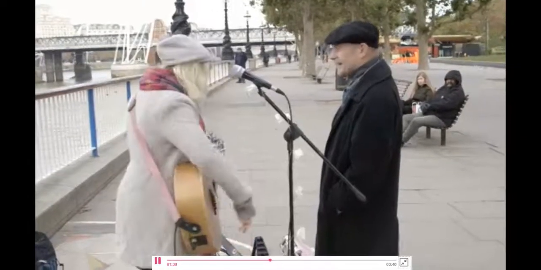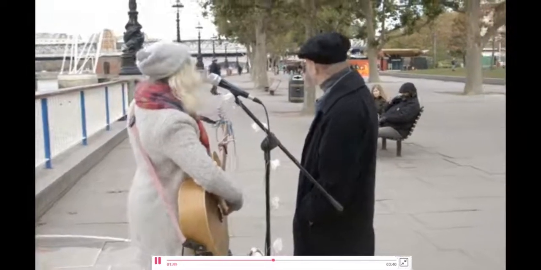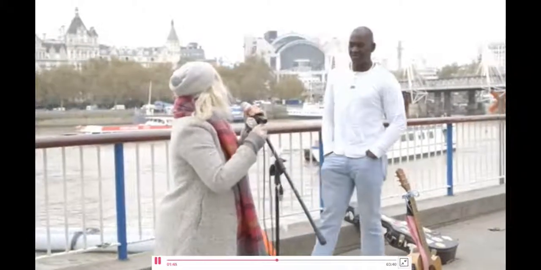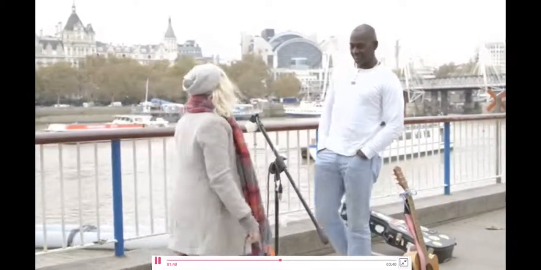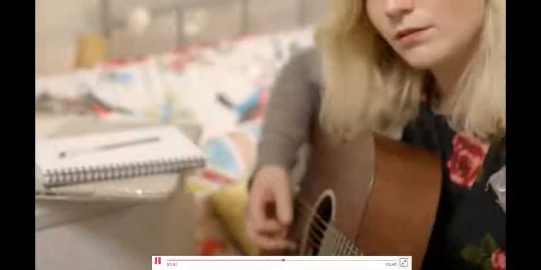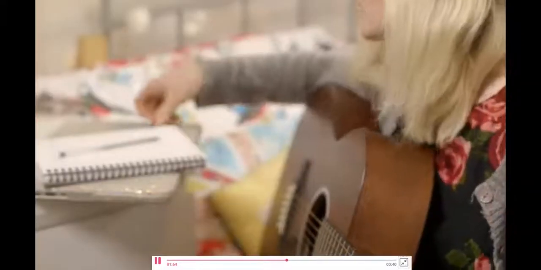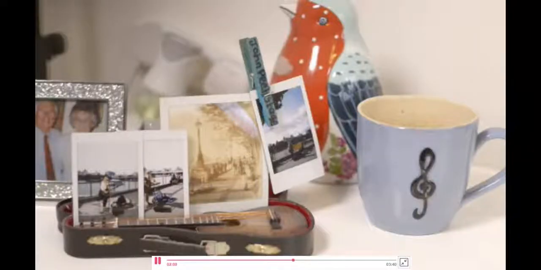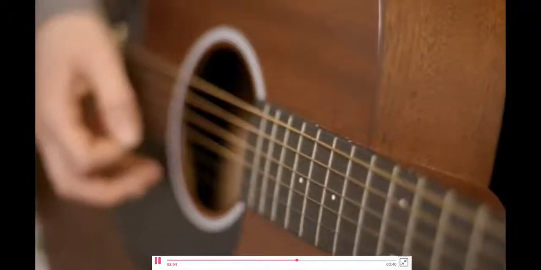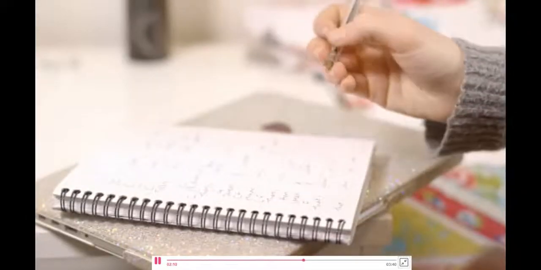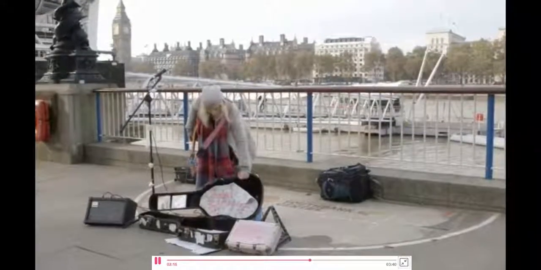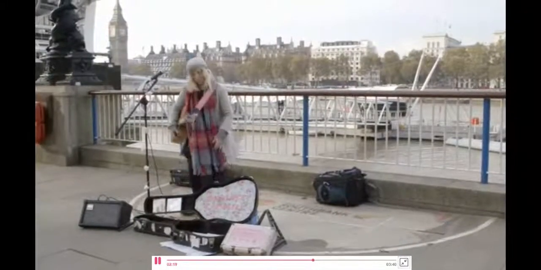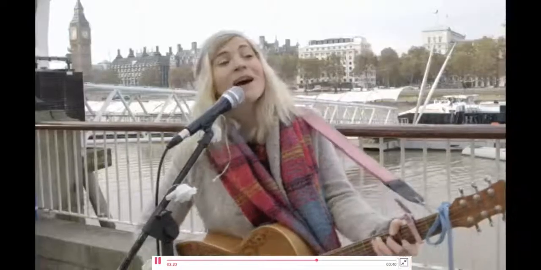So buskers like Charlotte have to choose an area of London to sing and play in. They share this area with other buskers, and sometimes they have to wait for the other buskers to finish. Charlotte lives in Brixton in South London. In her flat, she writes her own songs and practices. I love writing songs. I love writing my own music. For Charlotte, there are good and bad things about life as a busker. I like meeting new people and sharing my music with a new audience.